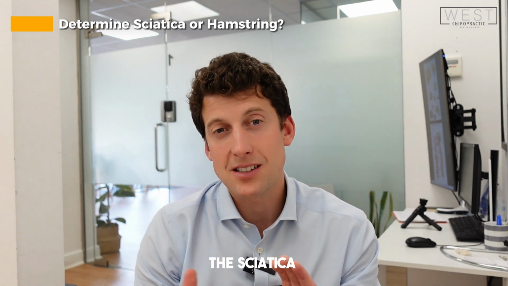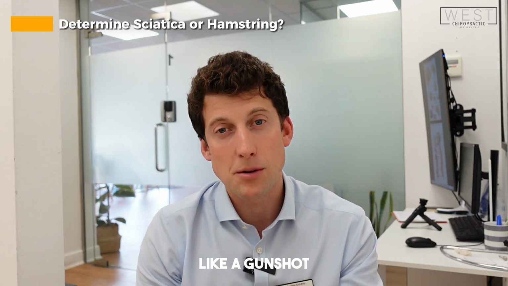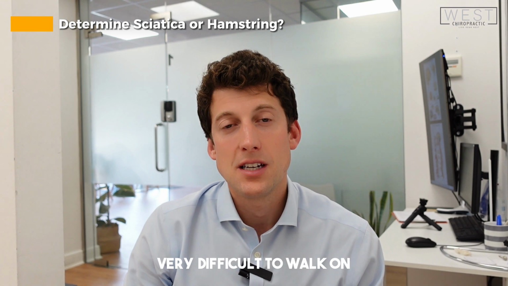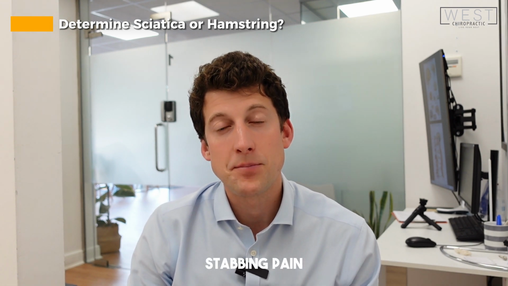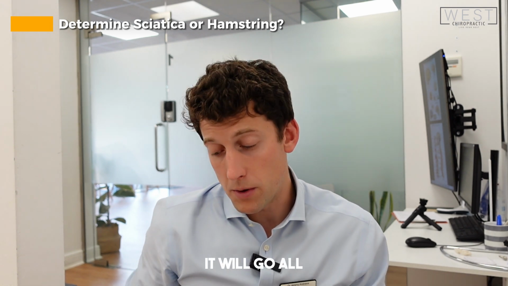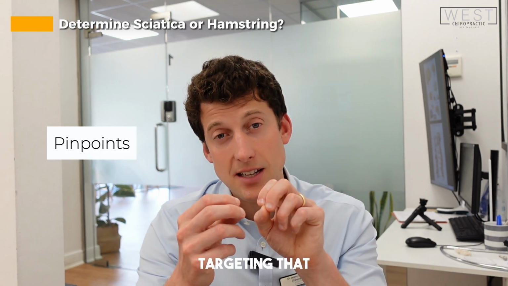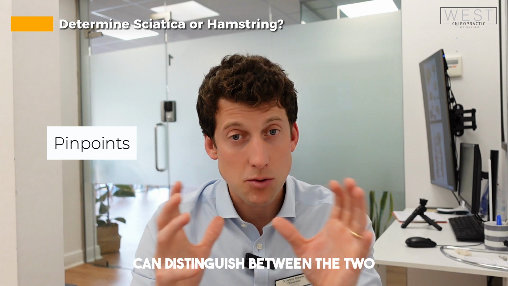It can be confused with sciatica because it can go off like a gunshot, apparently, when it does happen. It can be very, very tender, very difficult to walk on, and it can cause a sharp, stabbing pain. The difference between them is that sciatica will usually go all the way down the leg, whereas with the hamstring it's more pinpointed and targeted in that one area. So we need to make sure we can distinguish between the two.